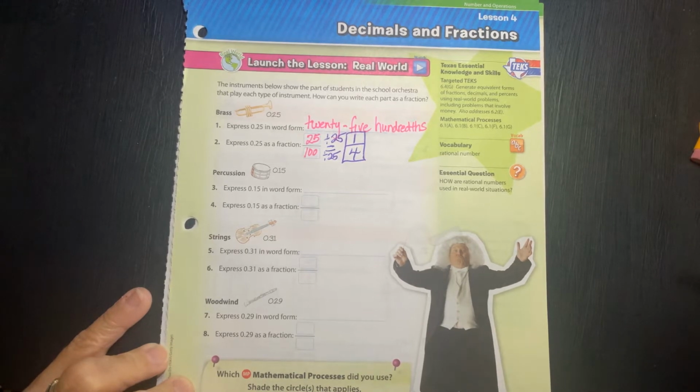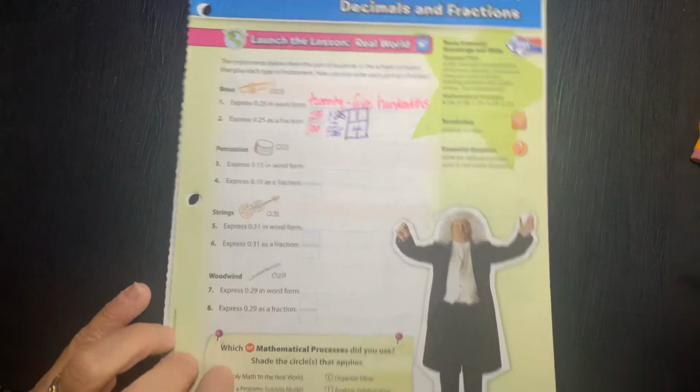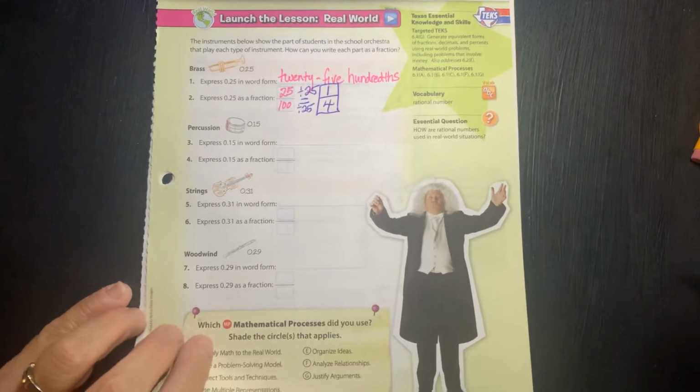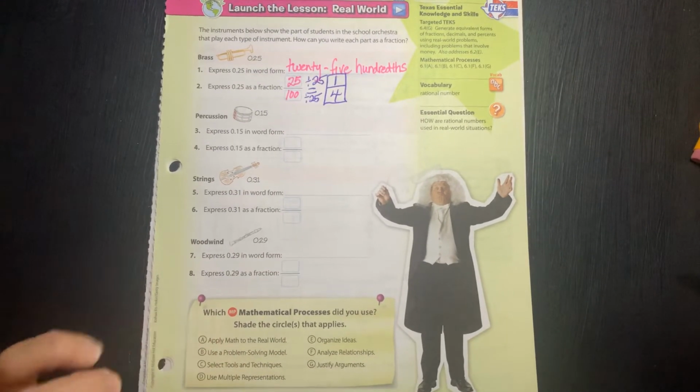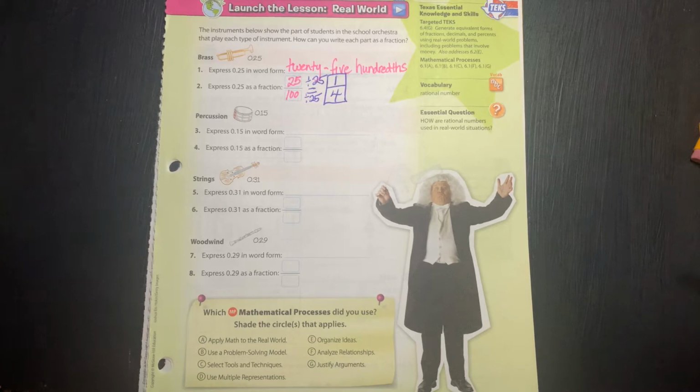So let's talk about percussion. I know you probably don't know this about me. Maybe even people who know me at school don't know this about me. But I've always wanted to play the drums, okay? Never learned how to play the drums, but I've always wanted to play the drums. So maybe when I retire someday.